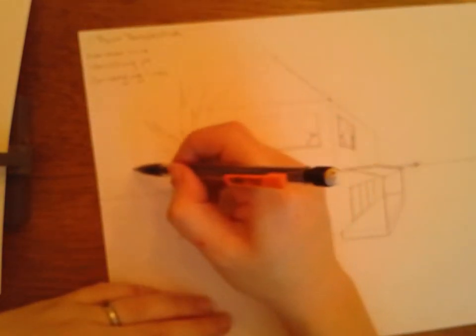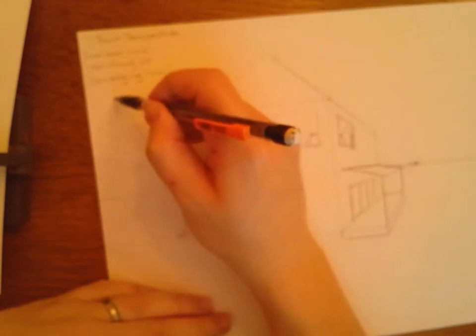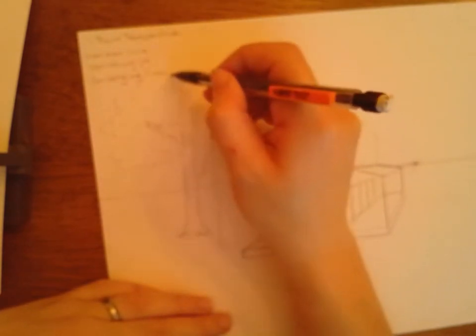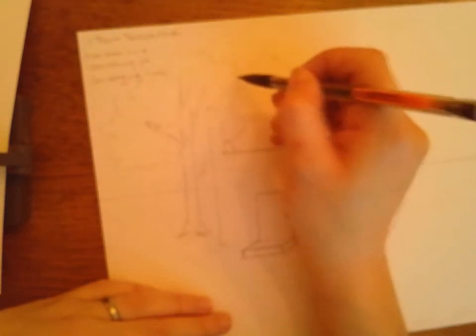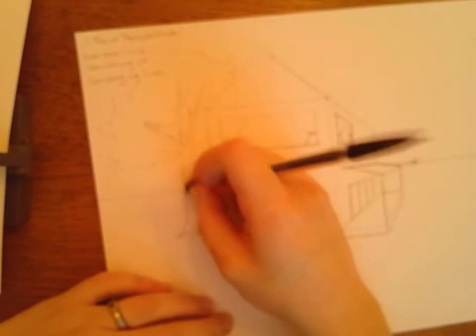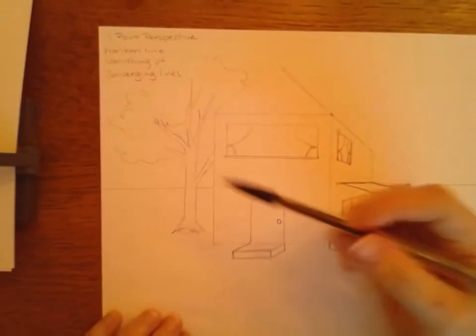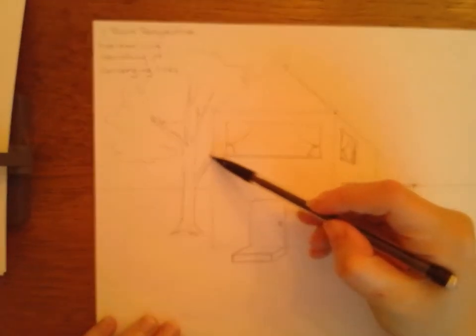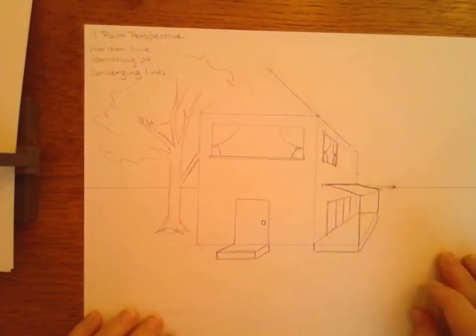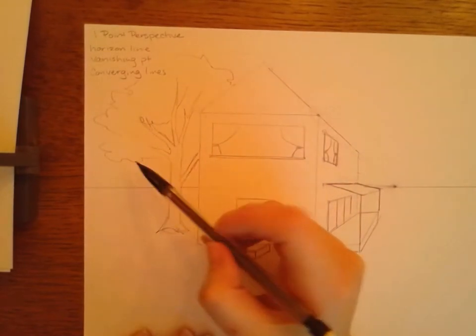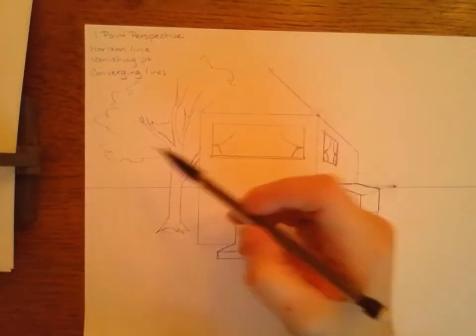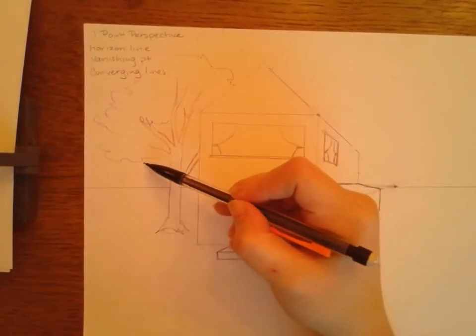So erase this outside of the tree, that way my tree is nice and solid. Then add some more trees behind it, and because they're getting further away, they're going to get smaller and smaller, and skinnier and skinnier.